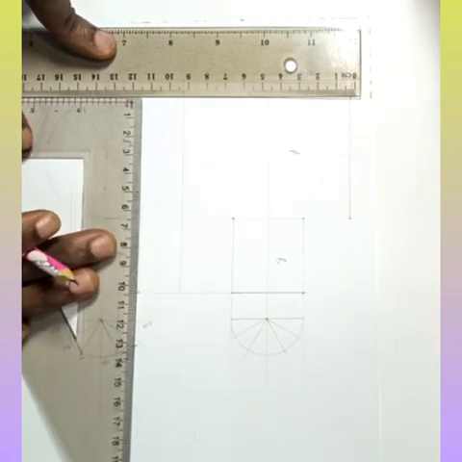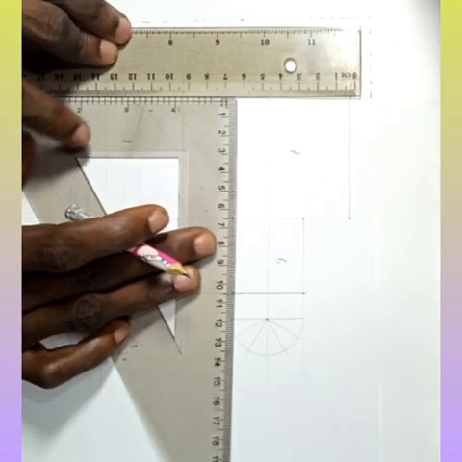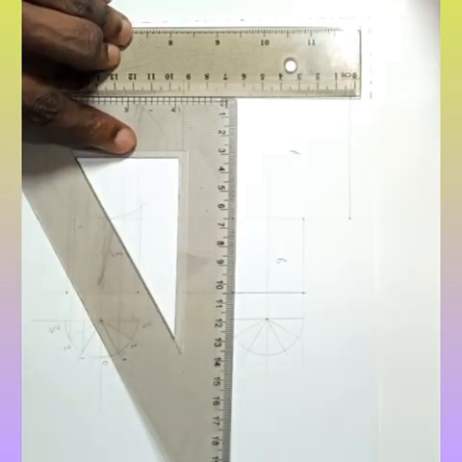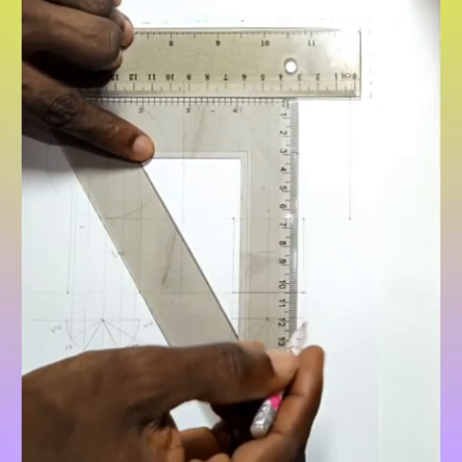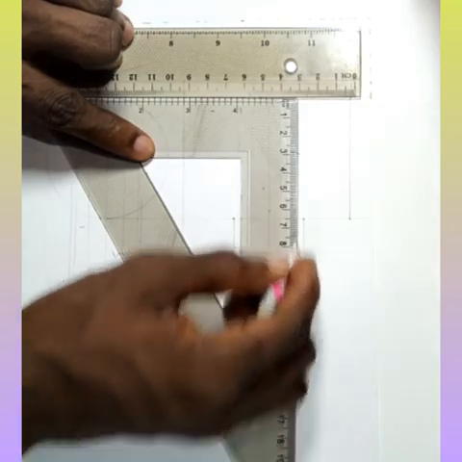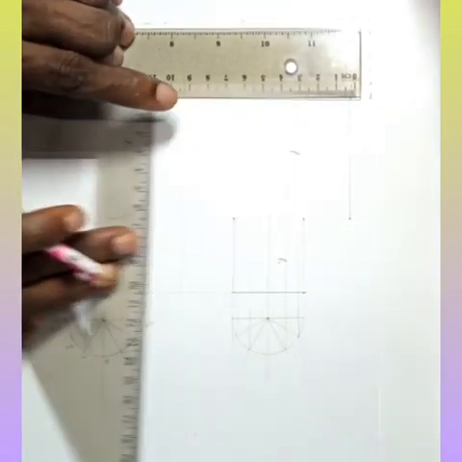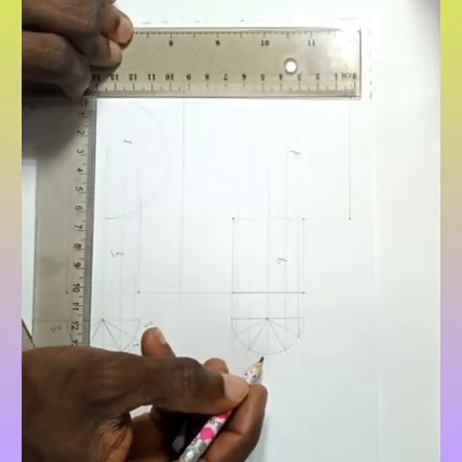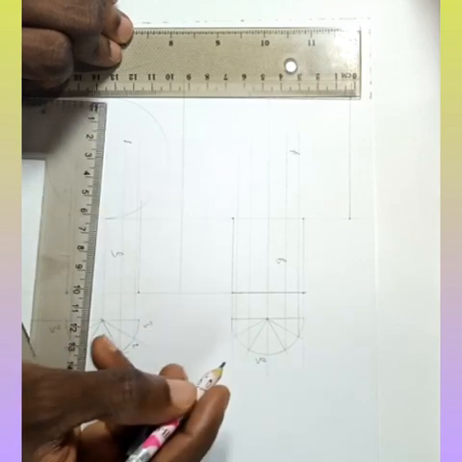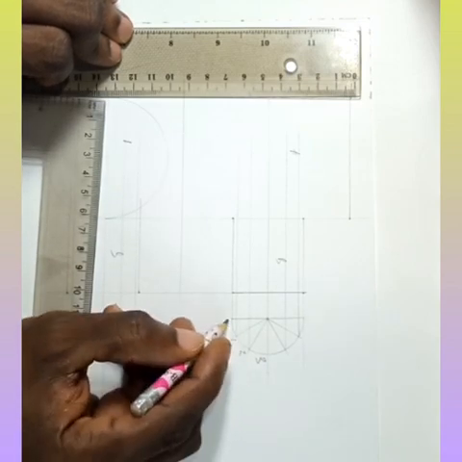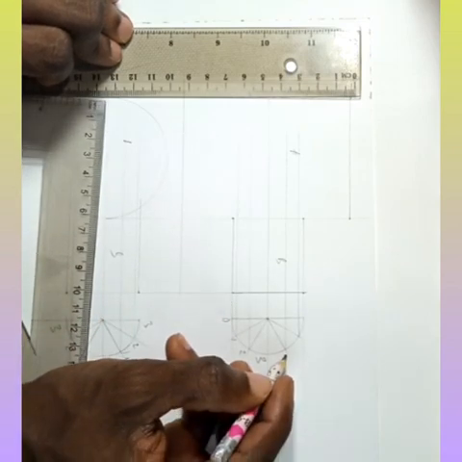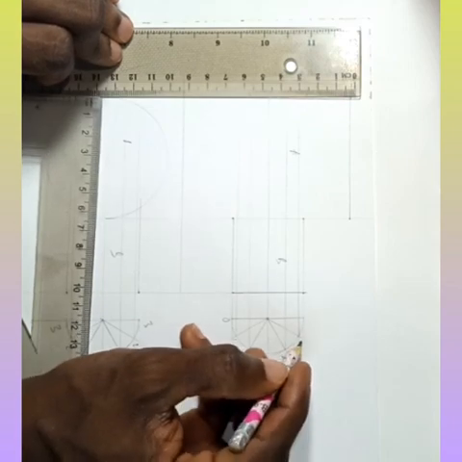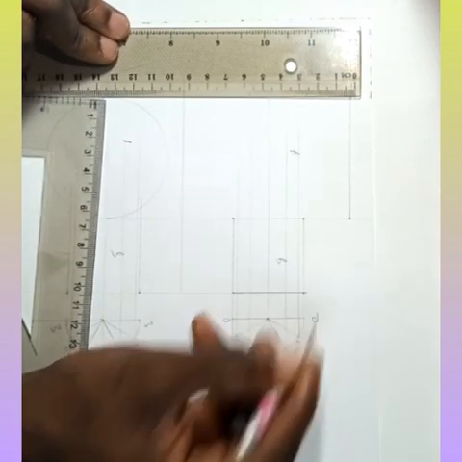And then point 3 is already drawn. The same thing here as well. You also join it like this. Then after joining, you can also number. So this can be number 3, this is 2, this 1, this is 0. So that makes here 2 as well. That makes here 1, and then 0.